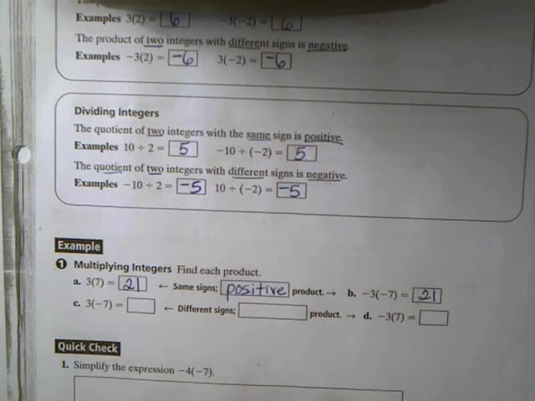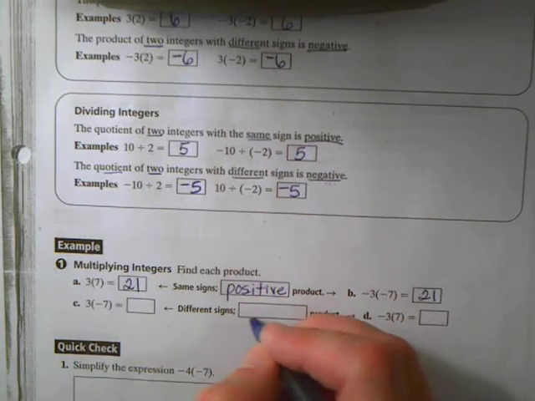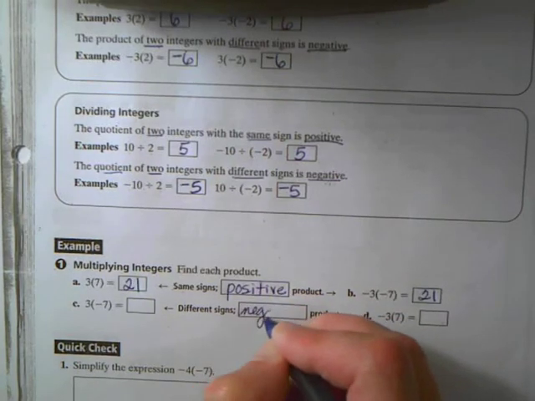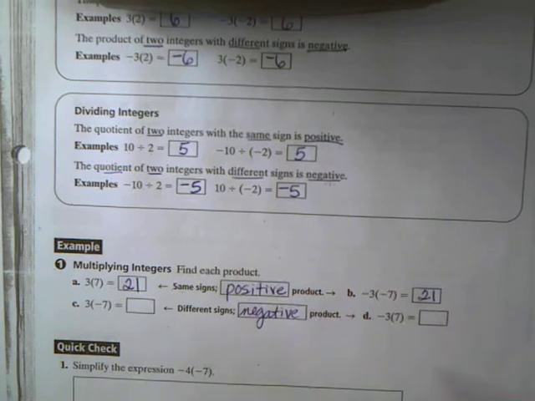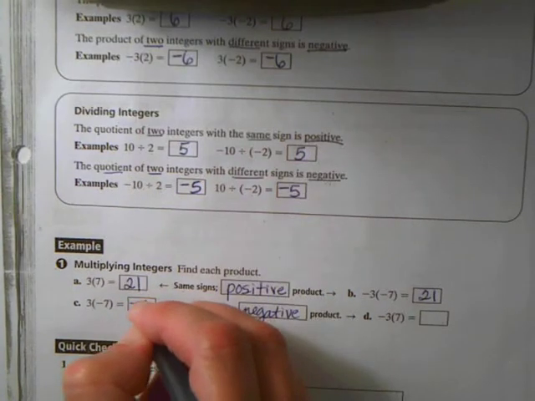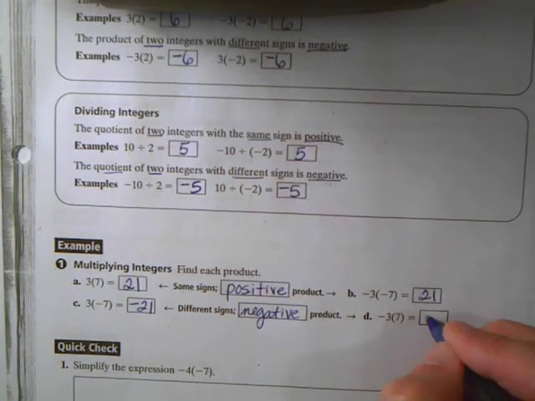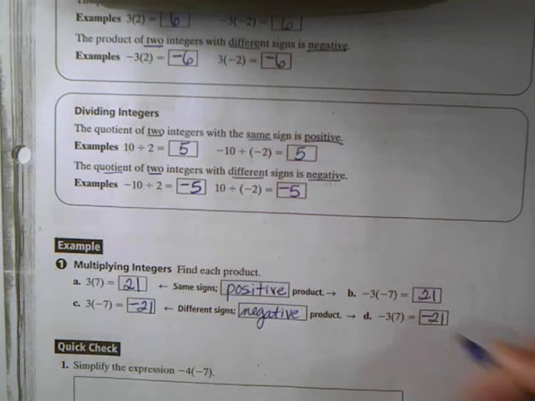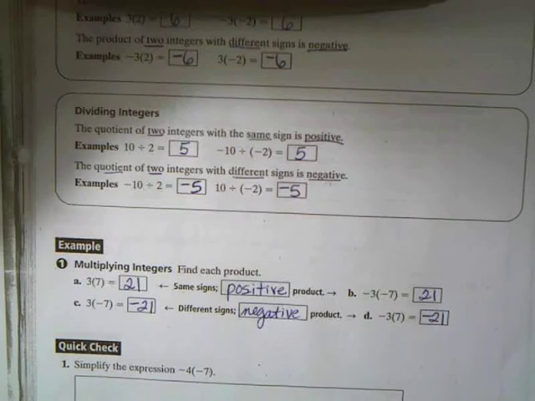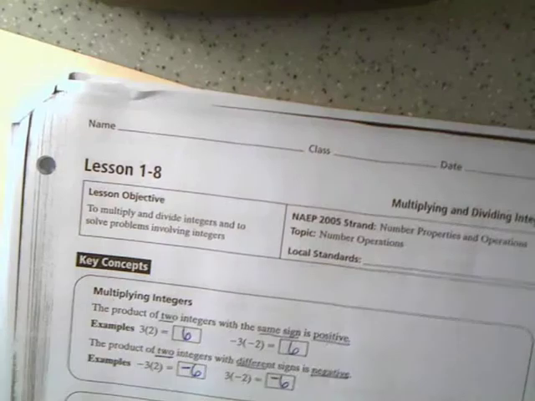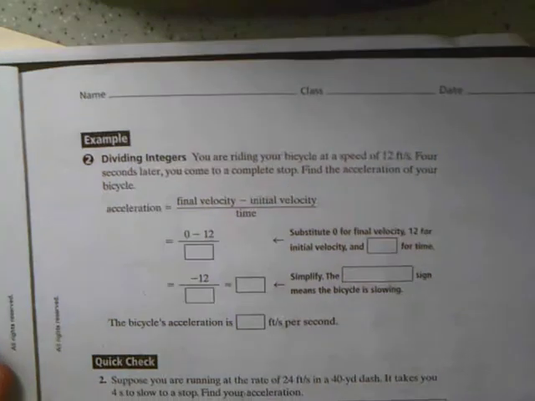Here in C and D, I have different signs. Different signs give us a negative product. So 3 times -7 is -21. And -3 times 7 is -21 as well. Okay, there is a quick check question. Do it now or come back to it later. I'm going to move on to example 2 on the back side of the page.